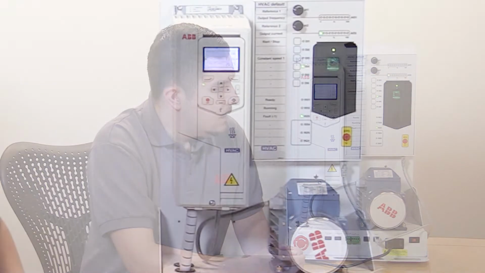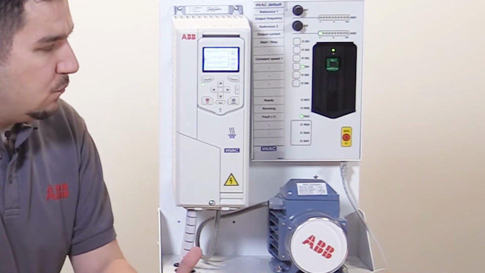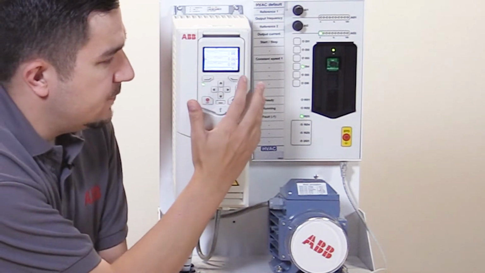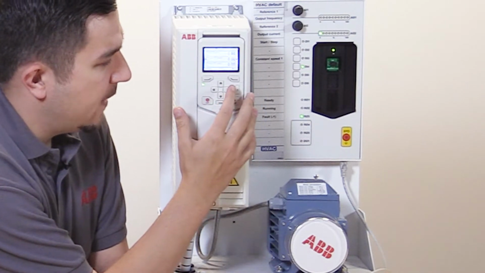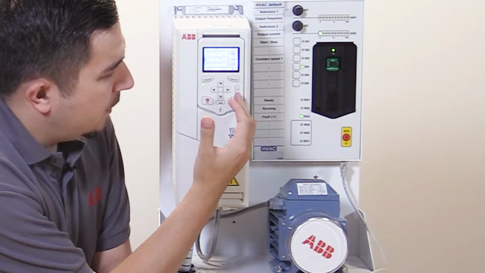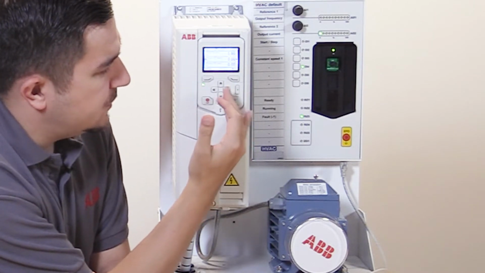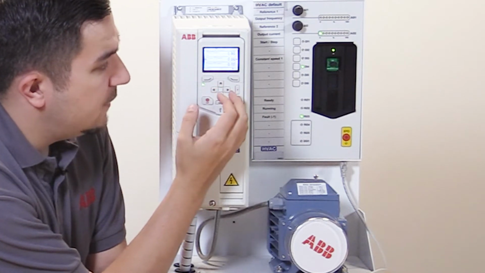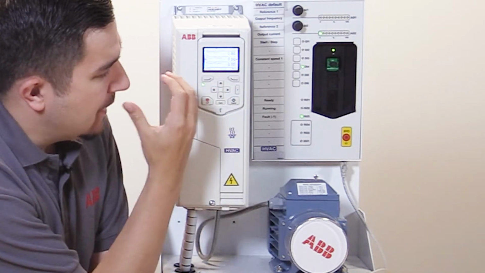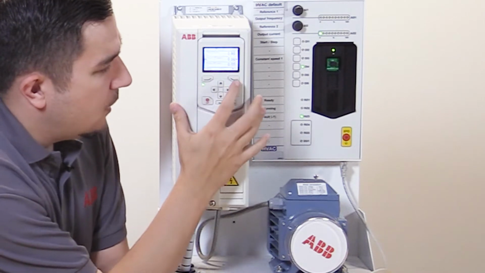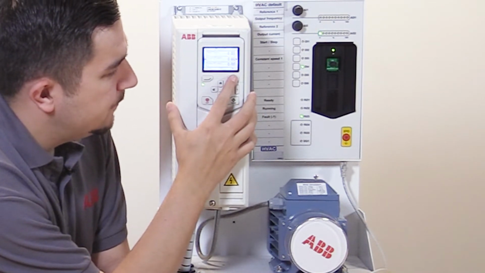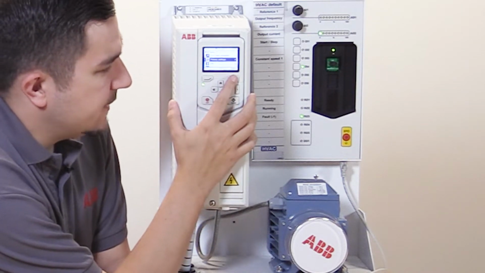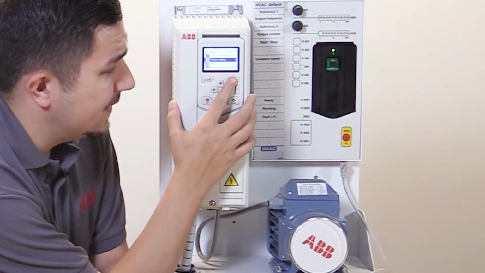So to set up this feature within the drive itself is fairly straightforward, and we start off on this main panel here on the control panel. Within the control panel, I've predefined some settings on here already, which we can do by editing the home view. But to actually initiate the PID, we select the menu button, and then we go down and we're looking for the primary settings, which is the second one off the list.